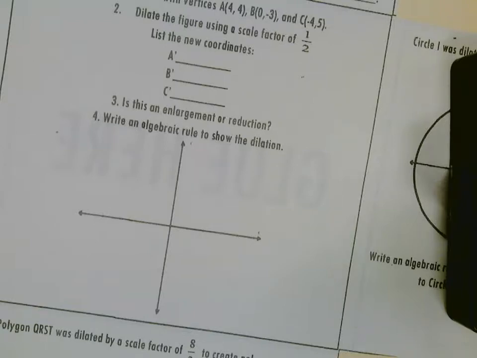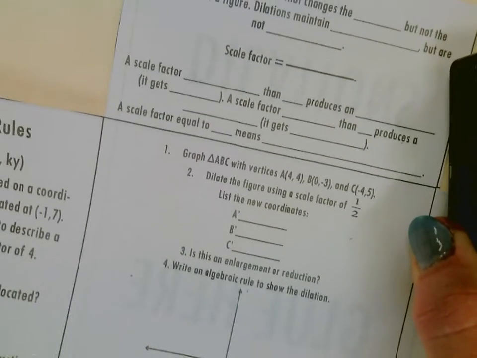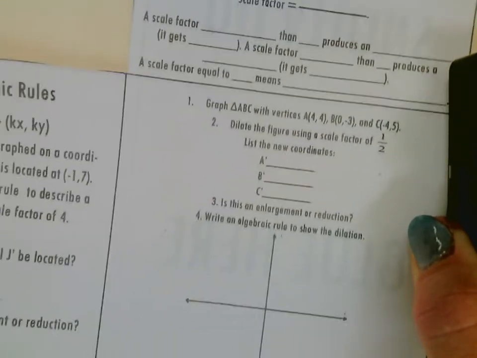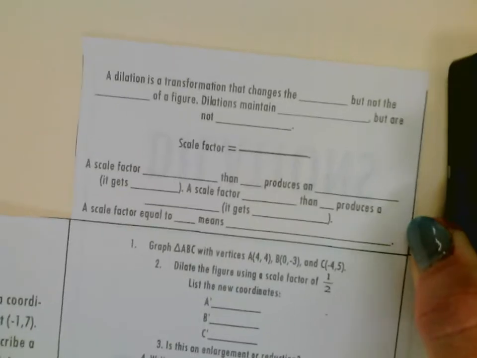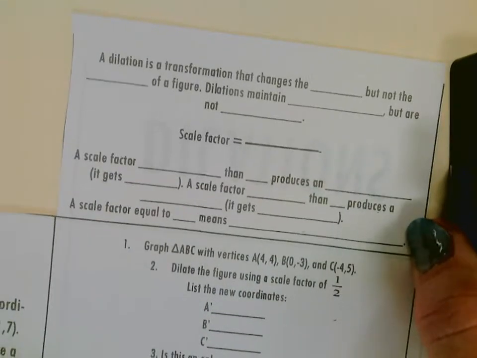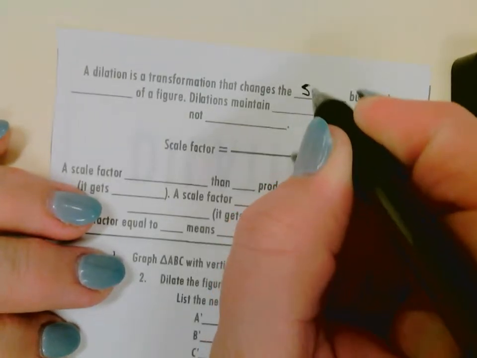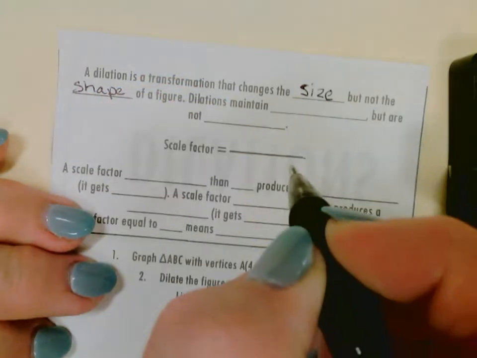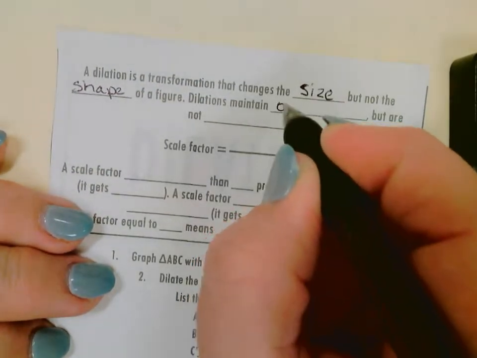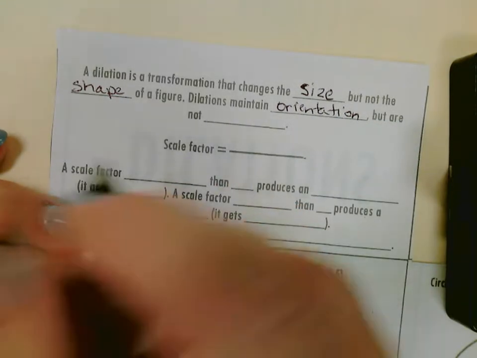Geometry students, this is the foldable on dilations, and it should be going into, I believe, page 29 of your composition book. Okay, let's fill out the blanks very quickly. A dilation is a transformation that changes the size, but not the shape. Dilation maintains orientation. It doesn't tilt, it just stays the same, but the figures are not congruent.